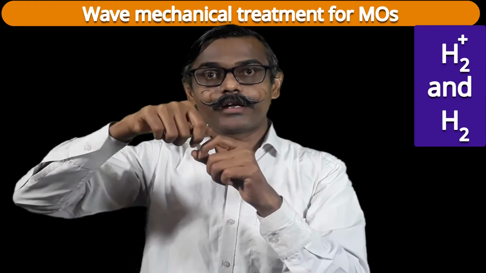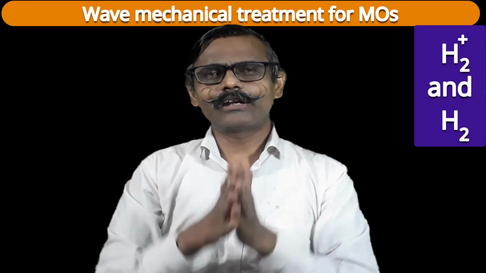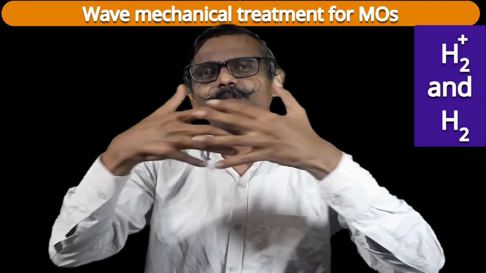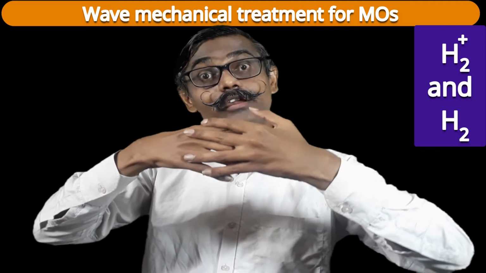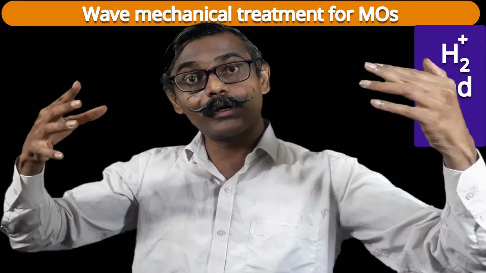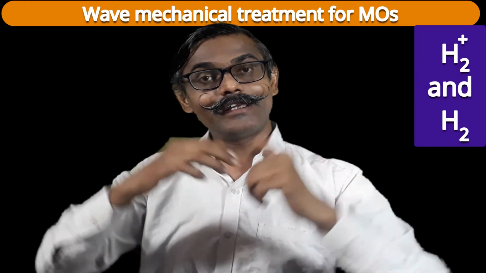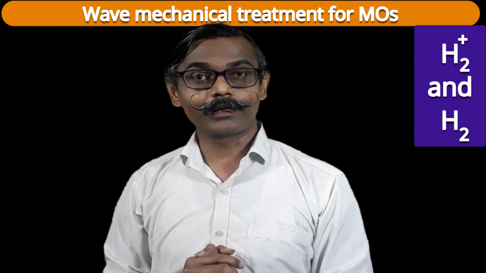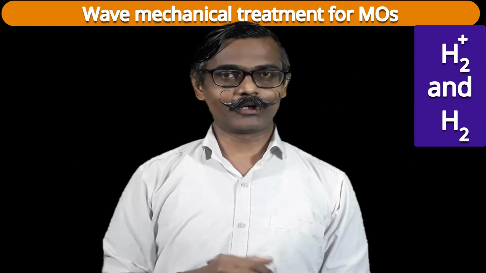If an electron enters that orbital, then between the two nuclei, the electron will not work. The electron will not help for bonding. On the contrary, the electron will oppose bonding. Therefore, we say it is an anti-bonding molecular orbital. Now let us see H2 plus formation.